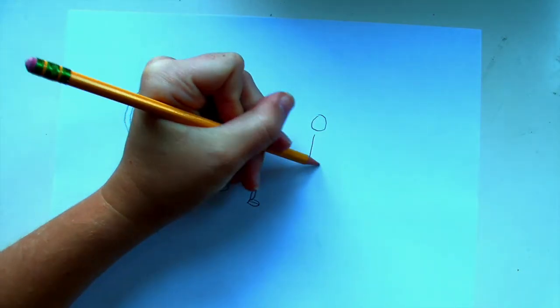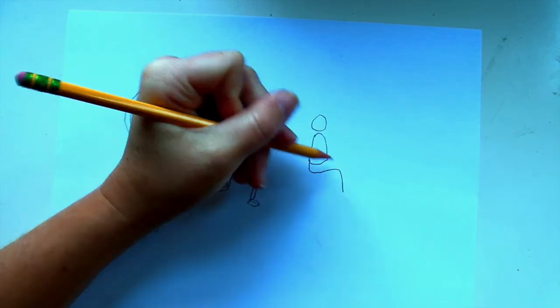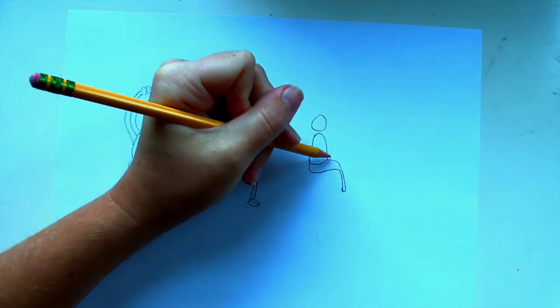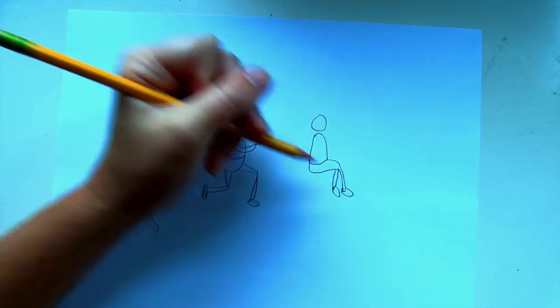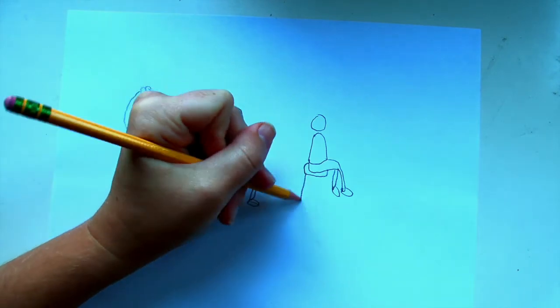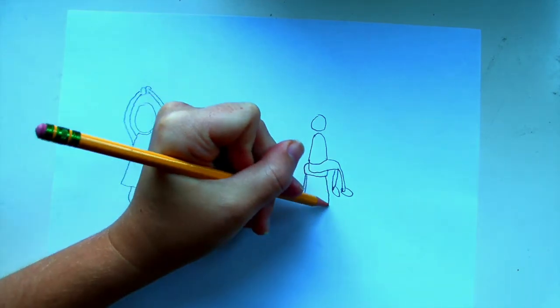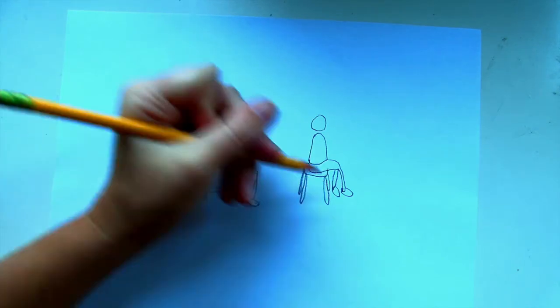My next person, I started again with an oval for the body and a circle for the head. This person's sitting on a chair. Even though this person isn't really in motion, it's an interesting different position that you can draw a person in. The legs are bent at the knee, just like you would be in real life if you were sitting on a chair.